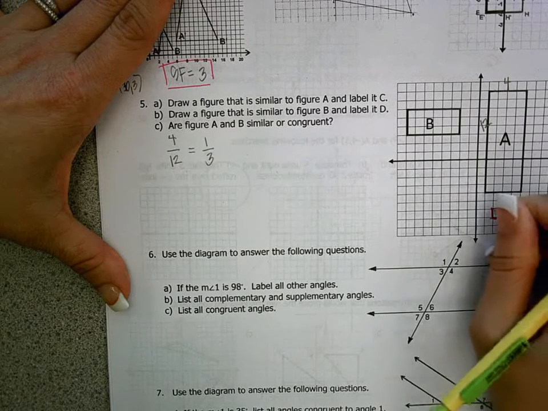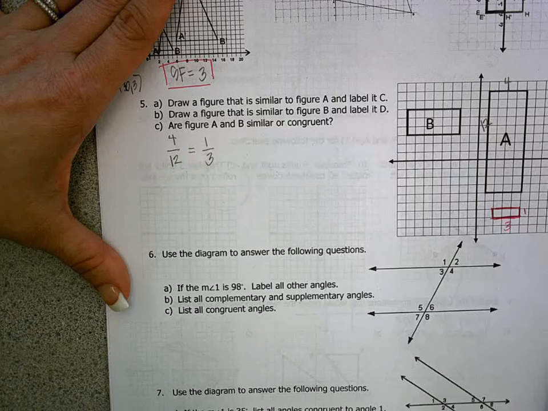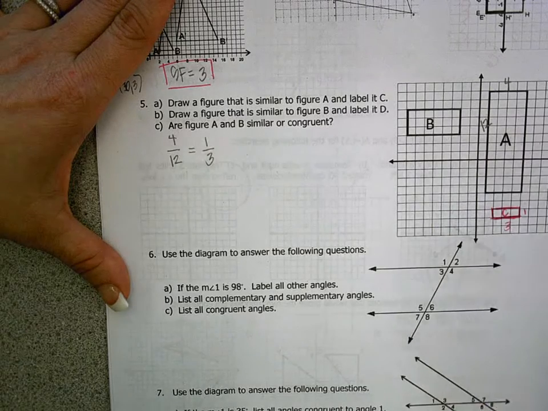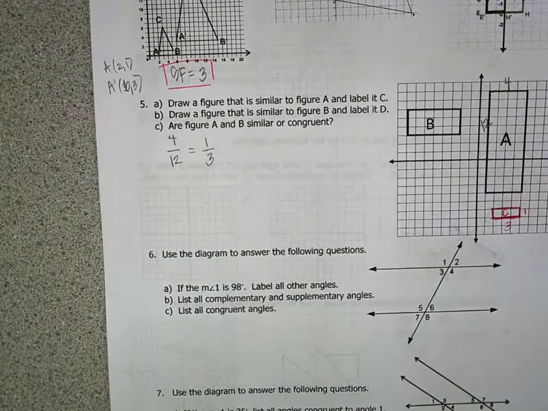Okay, and here it said to label this figure C. You can draw it anywhere, it doesn't really matter. I'm going to label that figure C.